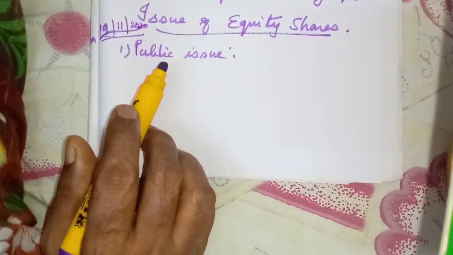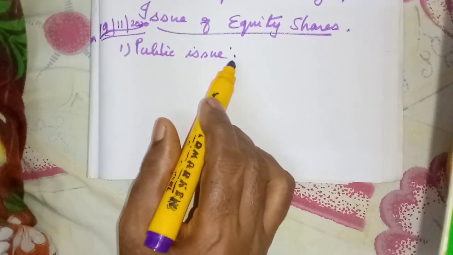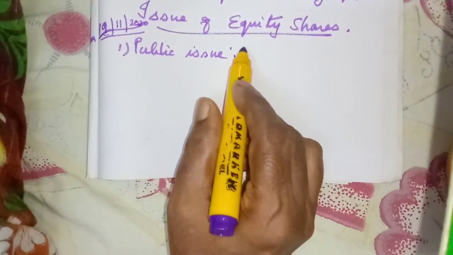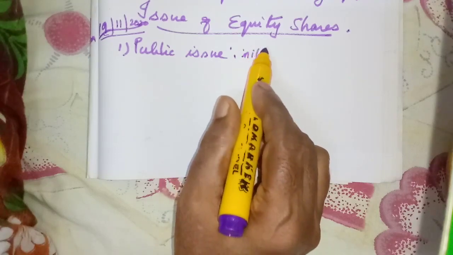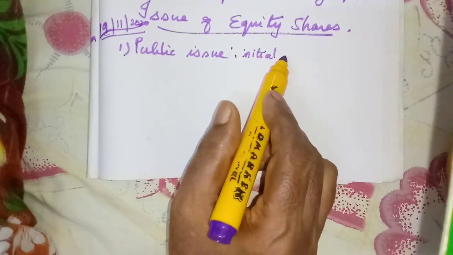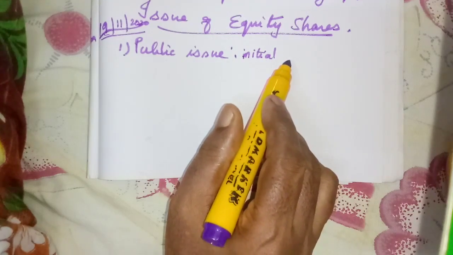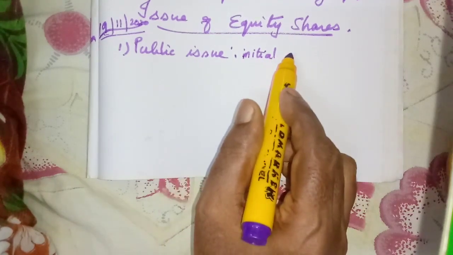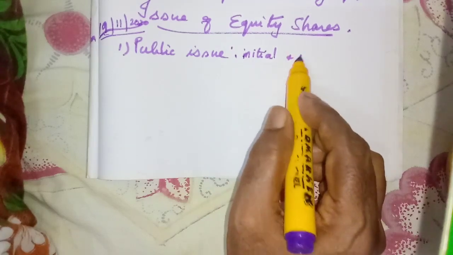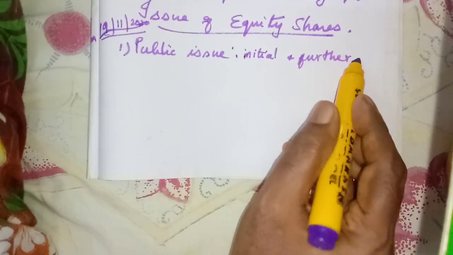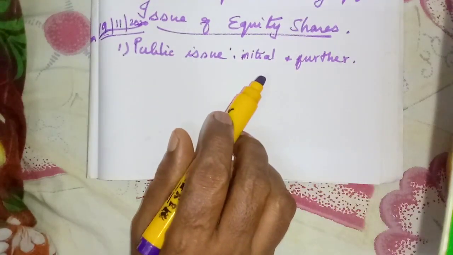Here this public issue can be made either as an initial public offer, that means at the beginning of starting a company, at the time of formation or incorporation of a company, or as a further offer in the middle of the life of the company.